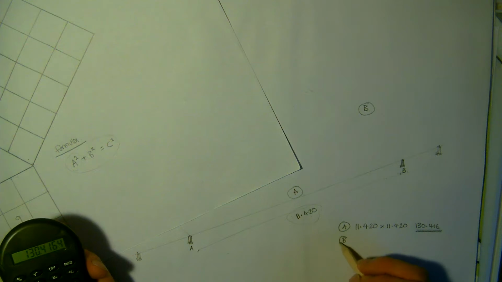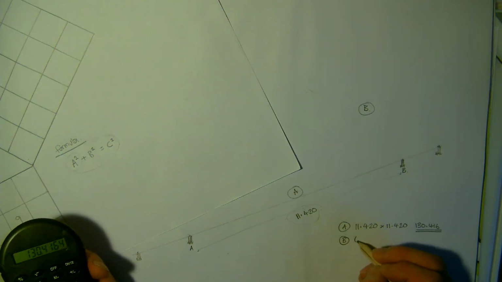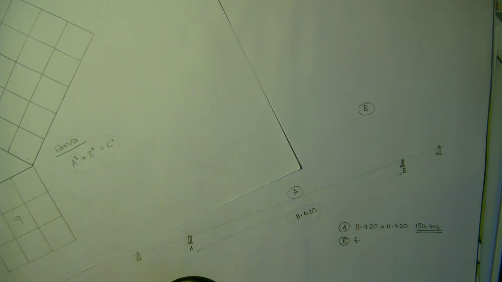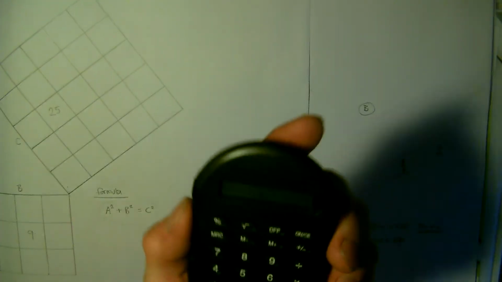So we're now going to square B, and that is 6 meters, just to remind ourselves on the drawing, 6 meters 750. So 6.750 multiplied by 6.750. Let's see what that gives us. Just cancel that. And again, let's get into focus.